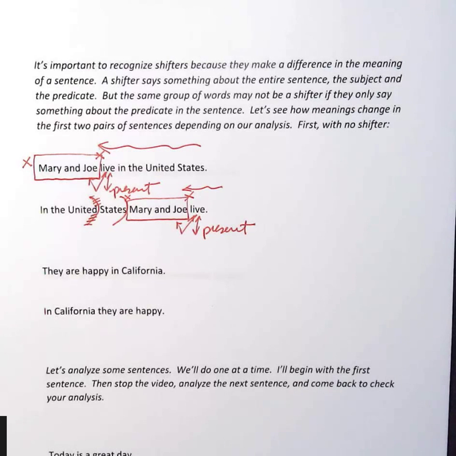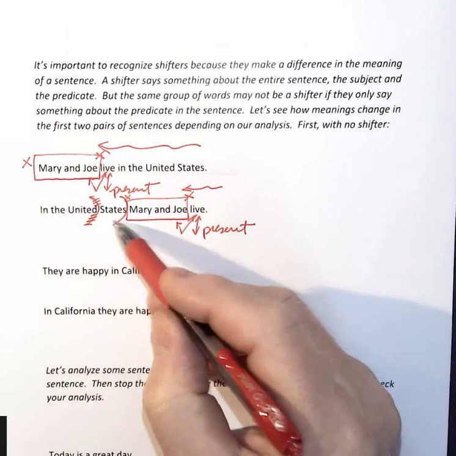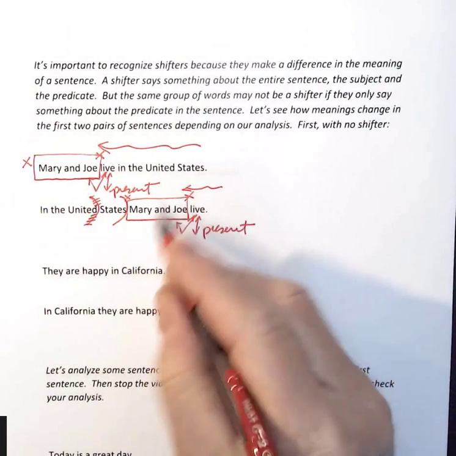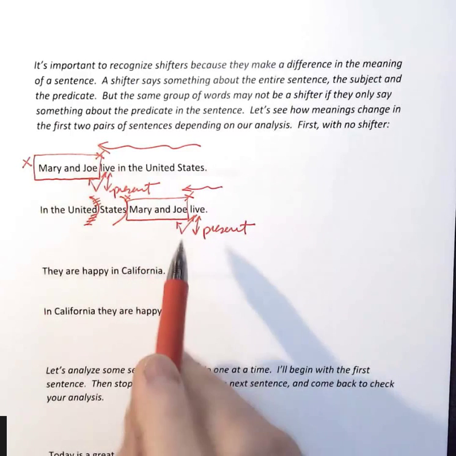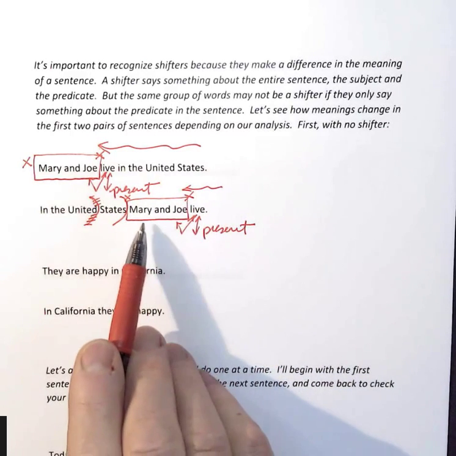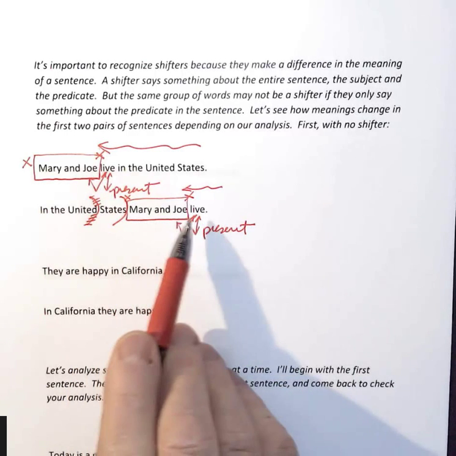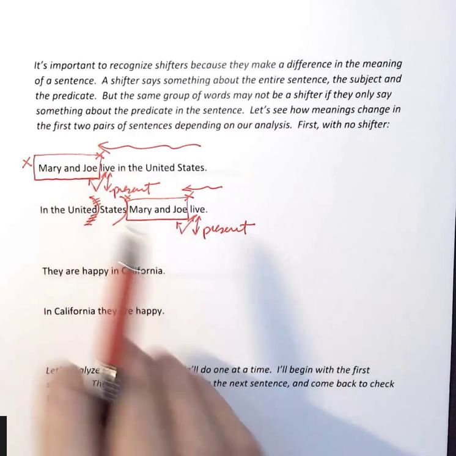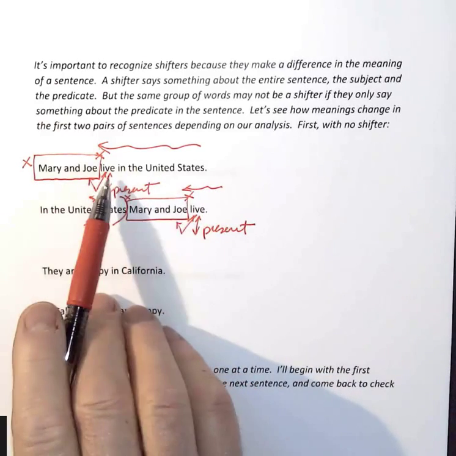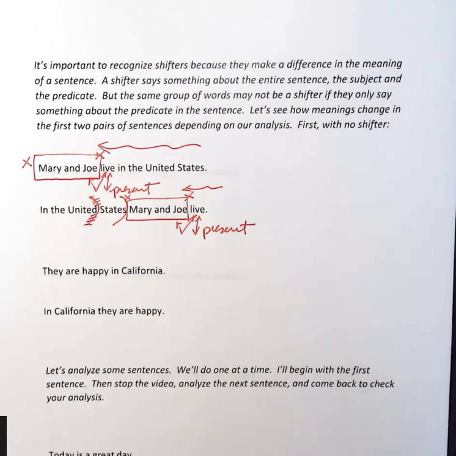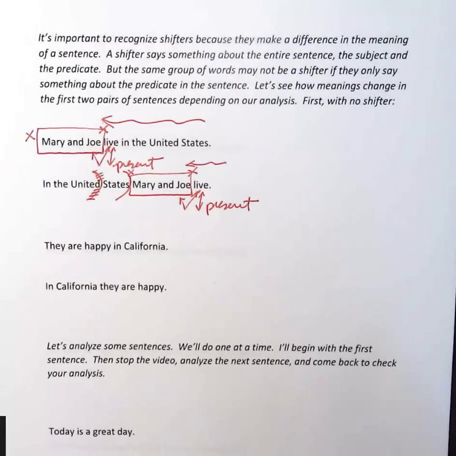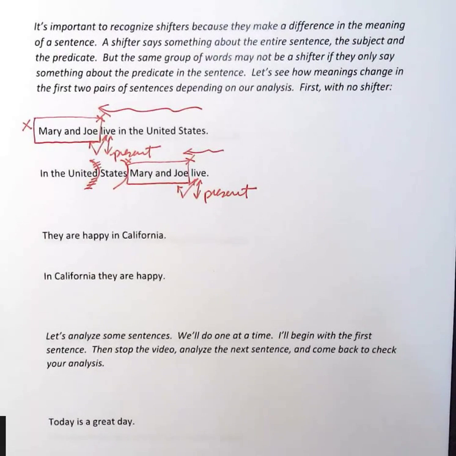In their own country, Mary and Joe really aren't very happy. They're not having a good time. And that would be the difference. We can see that as a shifter, it changes the whole meaning of this sentence because it's saying something about Mary and Joe and the action they make. When it's not a shifter, it just talks about the live. Let's take a look at another example, see if I can make that a little bit clearer to you. It's not always that easy to see the difference.